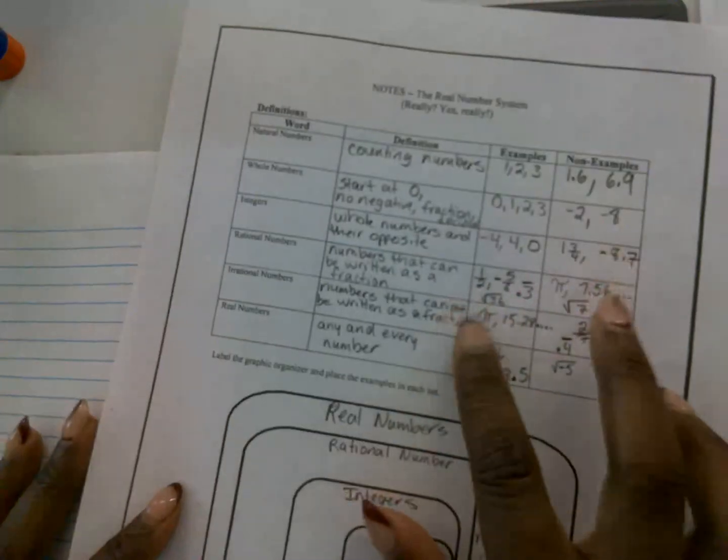All right, so the next sheet that we're gonna glue down is the one that we did yesterday. It looks just like this. It's a real number system sheet. That's gonna be page 8. So let's head our paper and our notebook correctly. In the corner, you're gonna put Q1.